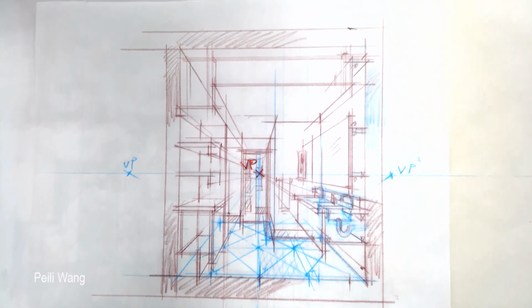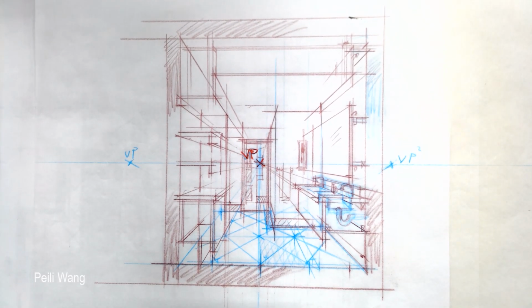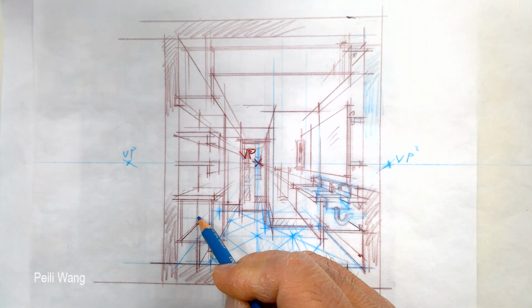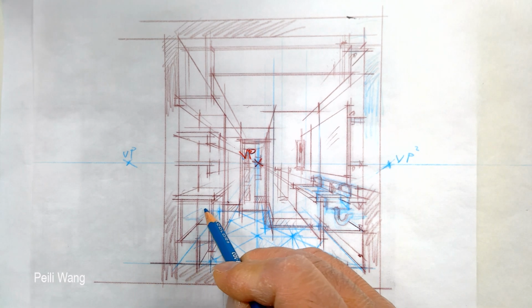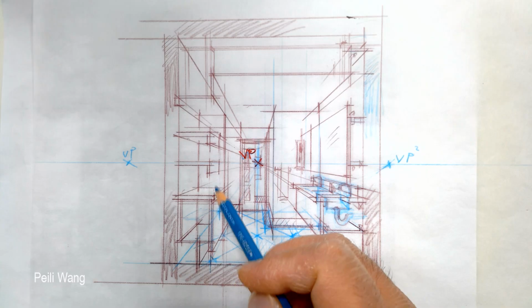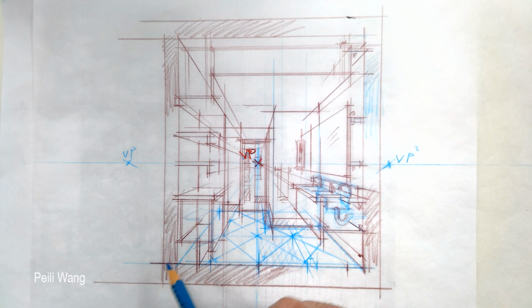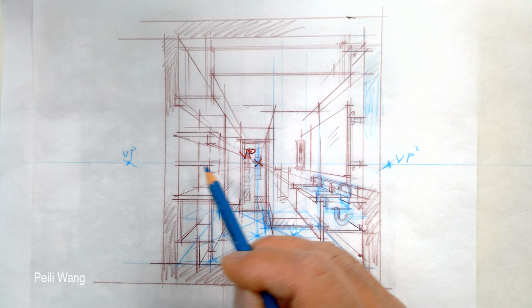So next step, you can move. So here I add a shelf, add one shelf. Toe.